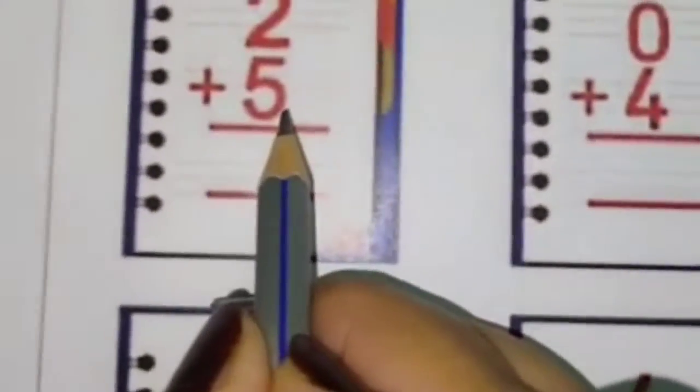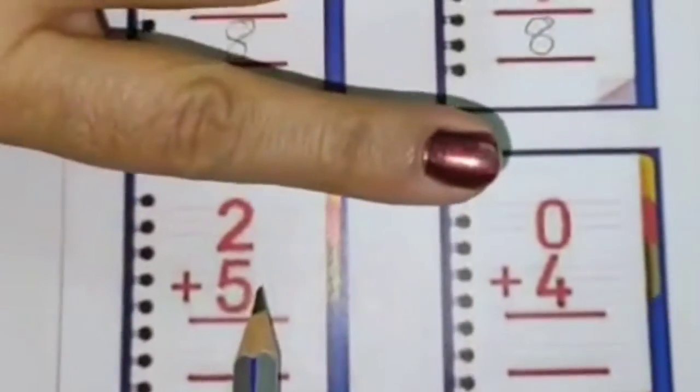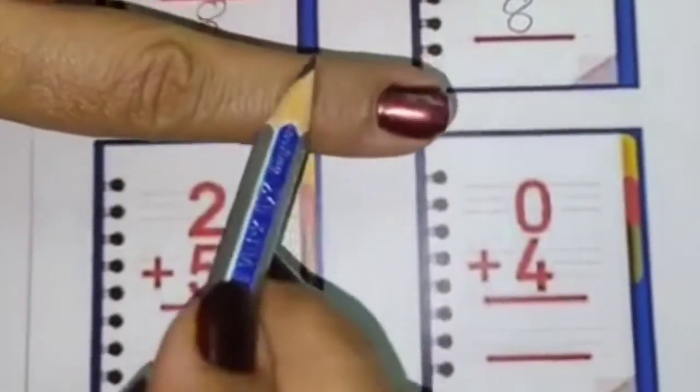Next is 2 plus 5. So here 5 is a greater number which will go in our head and 2 on our fingers. So after 5, 6, 7. Answer is 7.